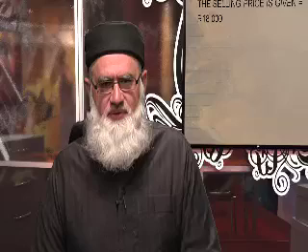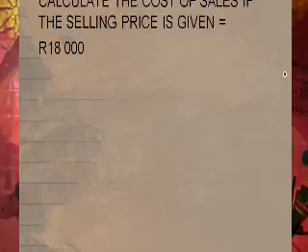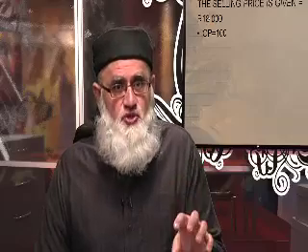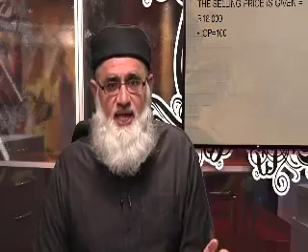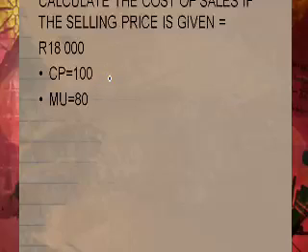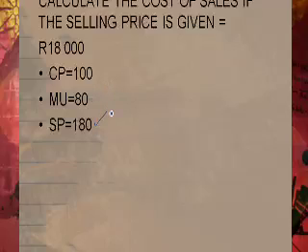Let's take an example here. Let us calculate the cost of sales if the selling price is given to you. There's my selling price of 18,000 Rand. What else do I know? I say use the following to determine your cost of sales. And this will be applicable to other sections in accounting as well. Your cost price is 100. Your markup is 80. Therefore, your selling price is 180. Very simple. Cost plus markup is equal to my selling price.